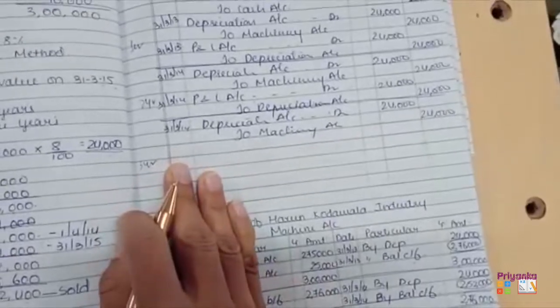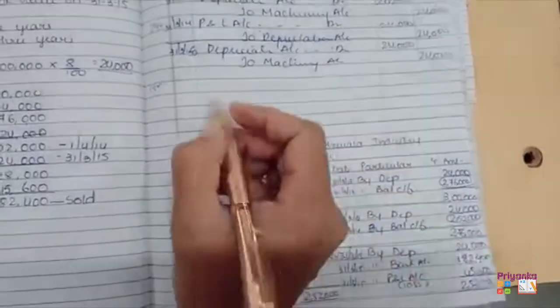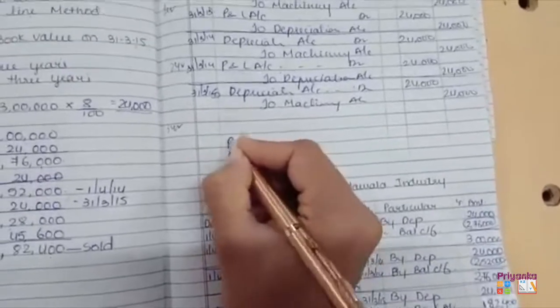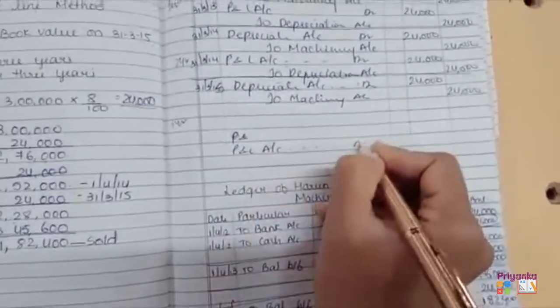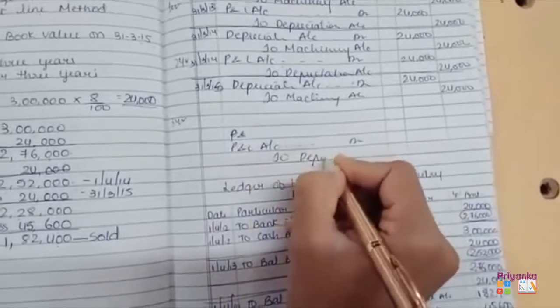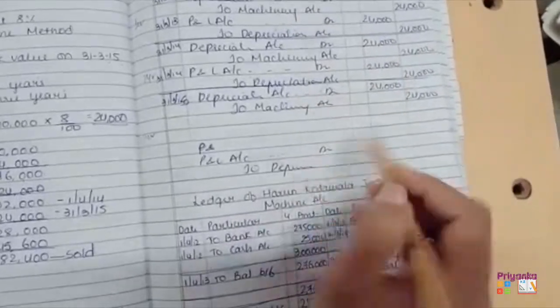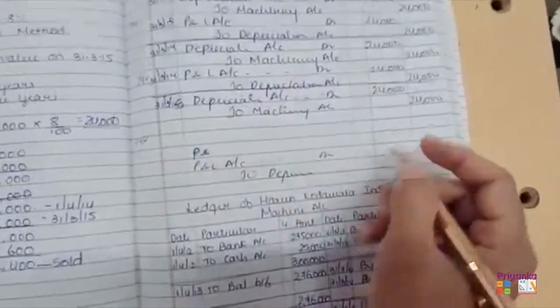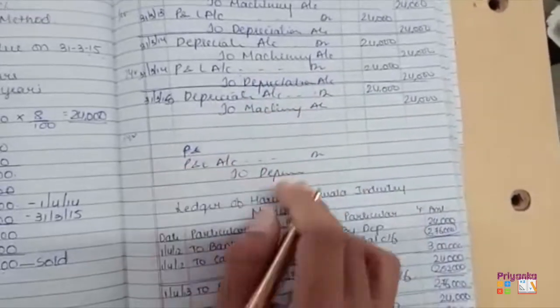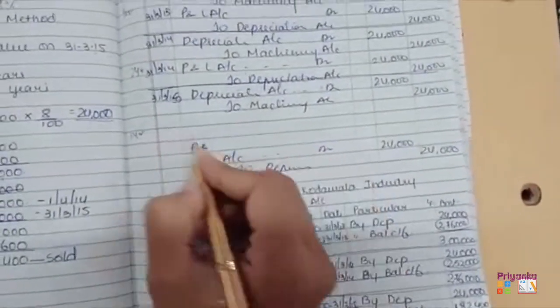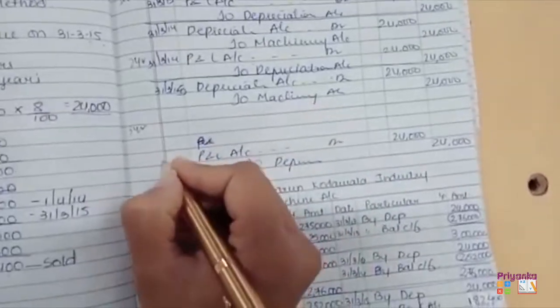Remember in this year we are going to sold, in 31st March 2015 we are going to sold. To keep some space and then write down profit and loss account debit side to depreciation. I am writing this beforehand just to go in the flow so that you don't forget in between. So depreciation and P&L, just write it down. The both entry depreciation to machinery and P&L to depreciation, that is 24,000, 24,000. Just remember, whenever we are solding a machinery, keep some space in between. The one more entry will come in between of these two entries.